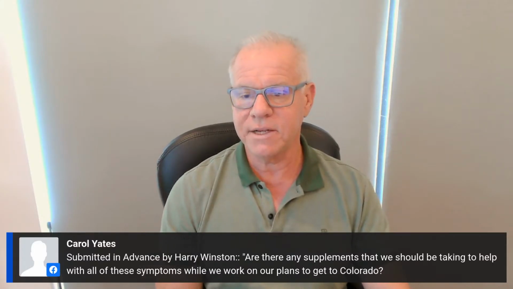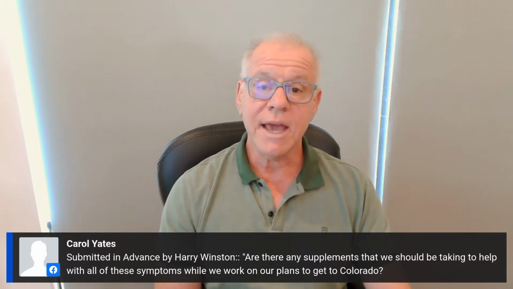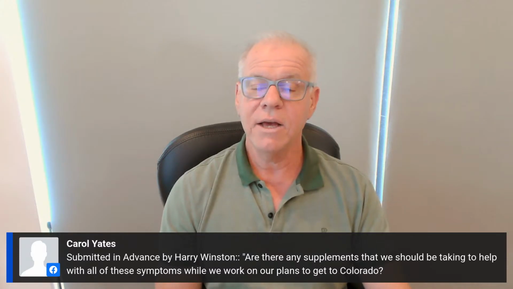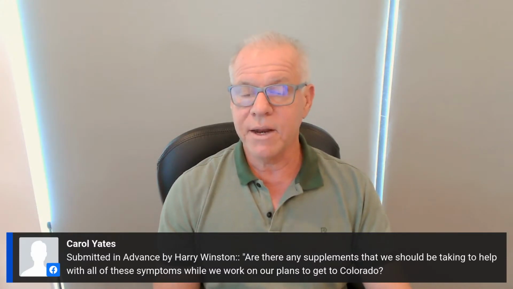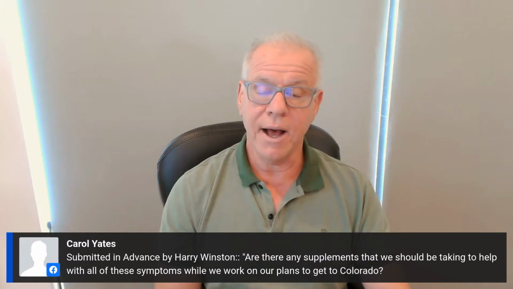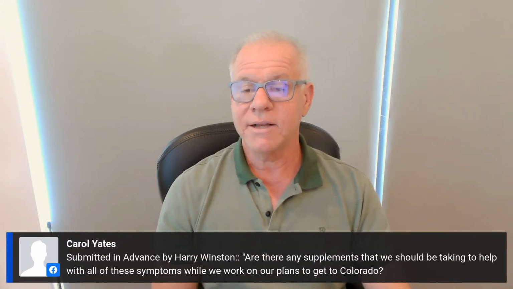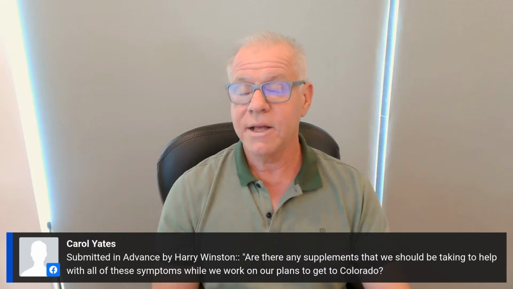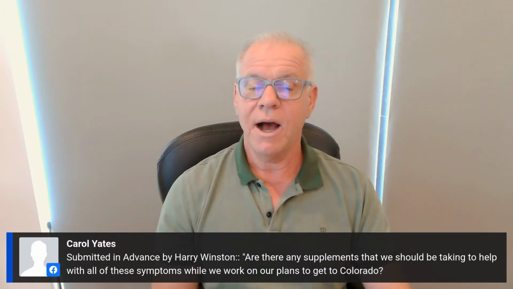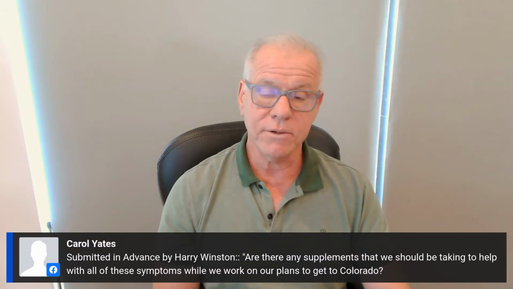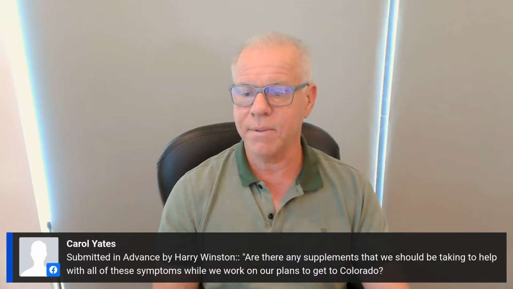Are there any supplements that we should be taking to help with all of these symptoms while we work on our plans to get to Colorado? I think anti-inflammatory supplements are very helpful here. Things like turmeric or curcumin with bioperine, black pepper extract. So that's a good thing to consider. Other things to consider might be high-dose fish oil. That's a good anti-inflammatory supplement.